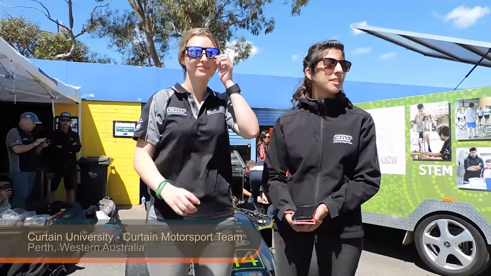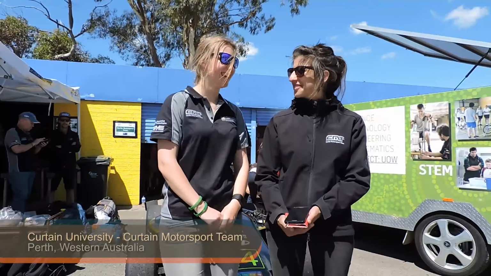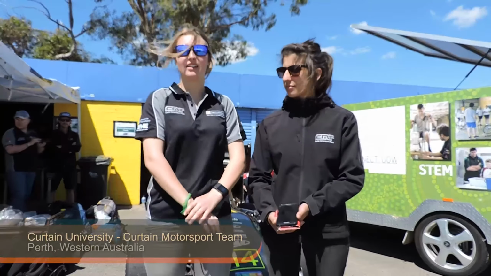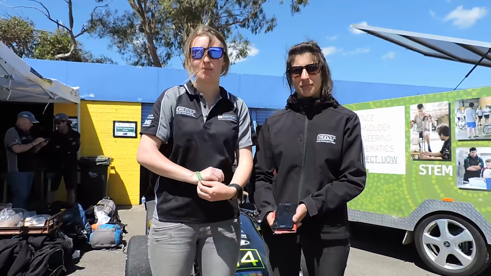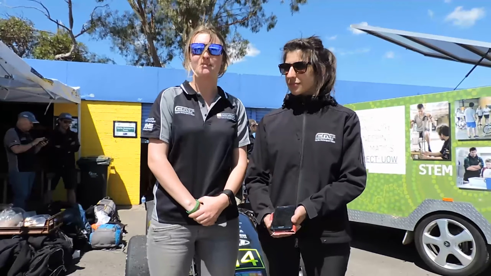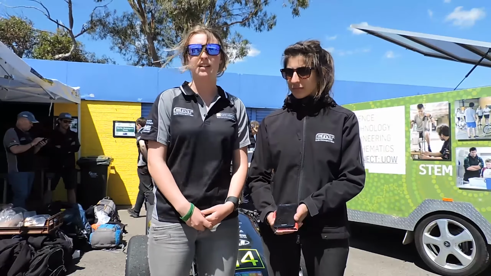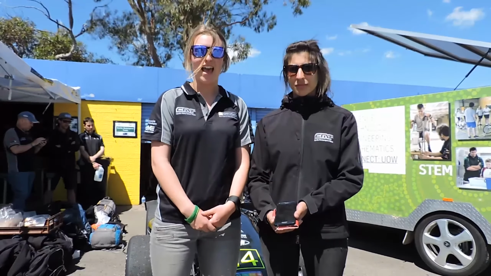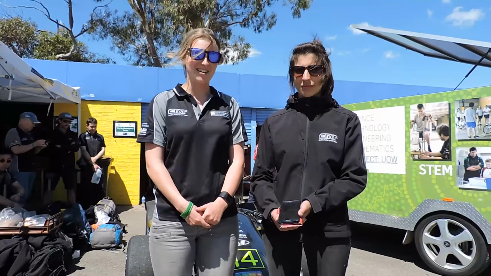Okay. Alright, so featured here we have Curtin University. So girls, tell us about your team and how it came together this year. So we started in 2002 and we first started competing in 2003. So our 2016 car, for this year we've started doing an 18-month design cycle, so this way we have more time to design, build, test our 2016 vehicle.